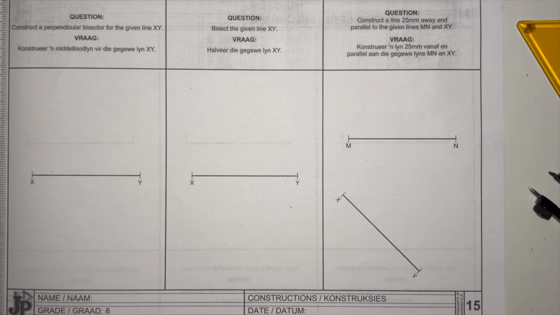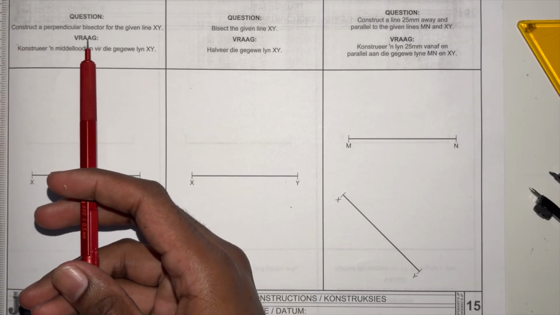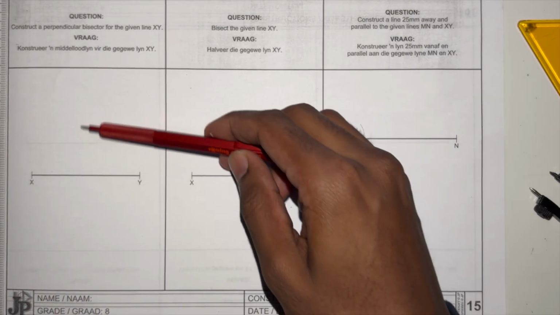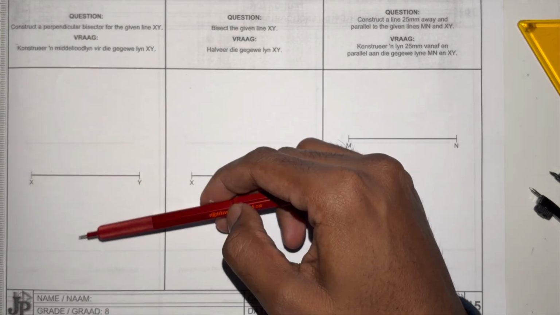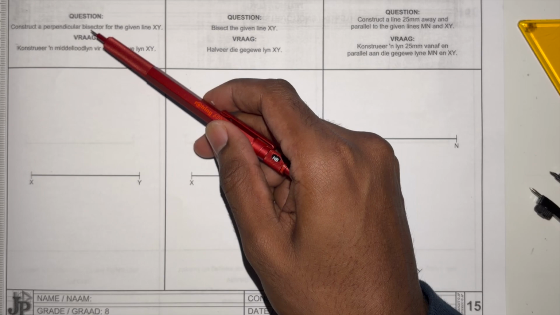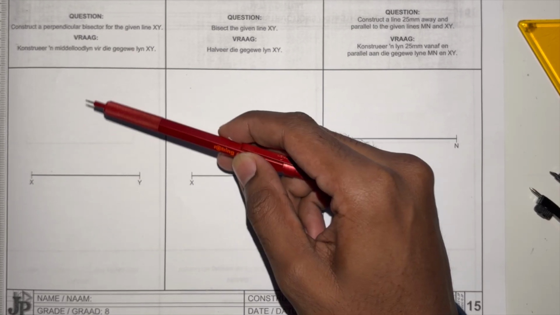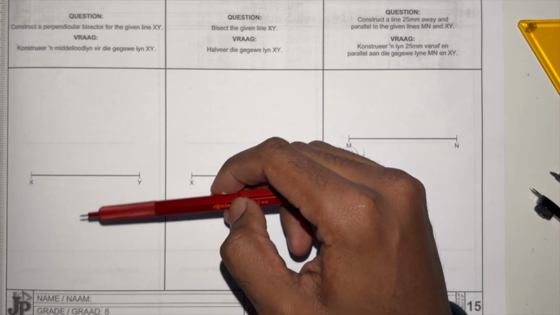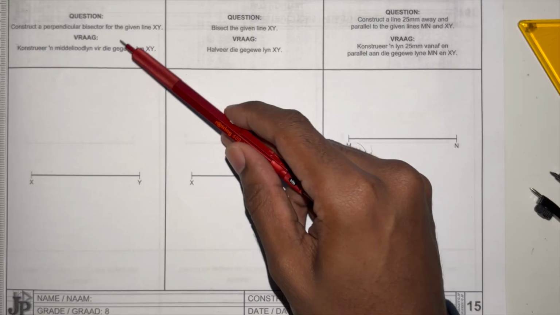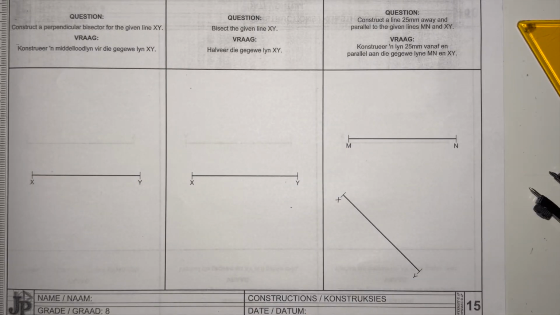Now, perpendicular bisector means a line that's perpendicular to the one that's drawn, not parallel. So it's a 90-degree line. Bisecting means dividing this line or cutting it directly in half to make two equal parts. So it's two equal parts for the given line xy. This is the given line xy. So it's very, very simple.